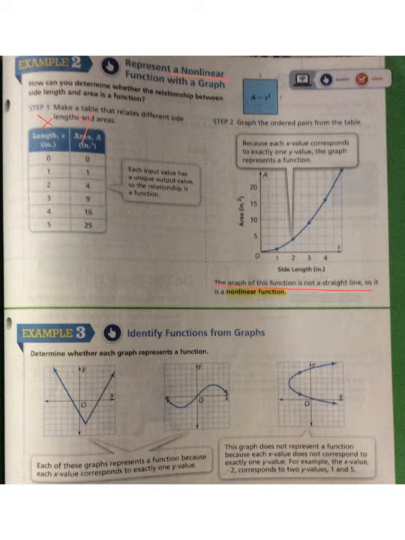A couple things I want to talk about. It is nonlinear because this line is curving. But is it a function? Let's ask ourselves that question. So let's look at the x values. Are all my x values different? So yes, a function. We can still be a function even if we don't have a straight line.